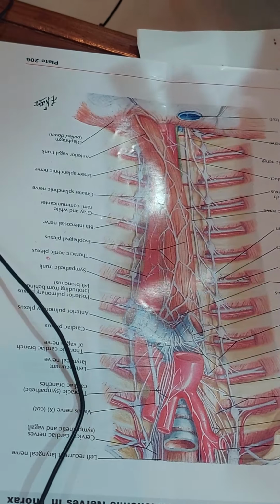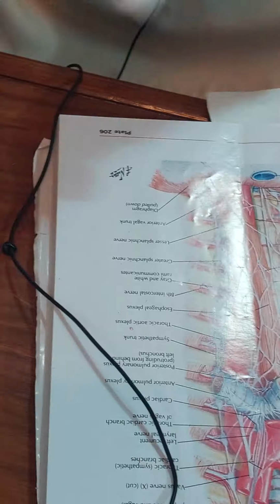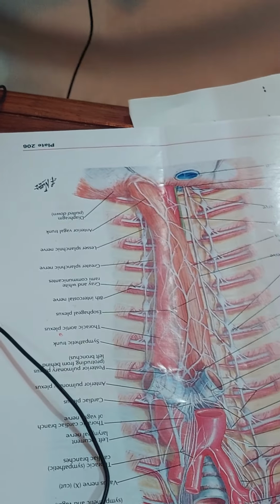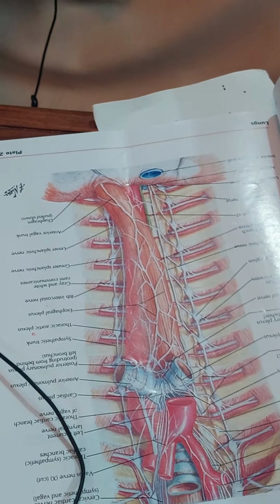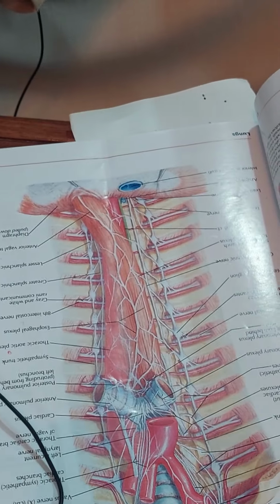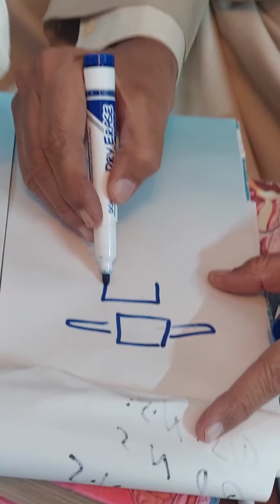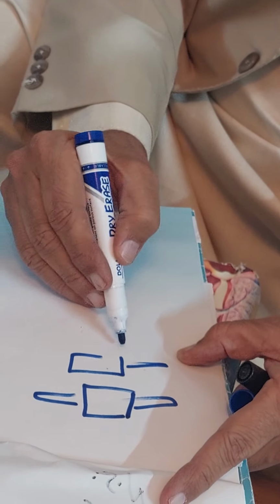Look again, these are the vertebral bodies and transverse processes.